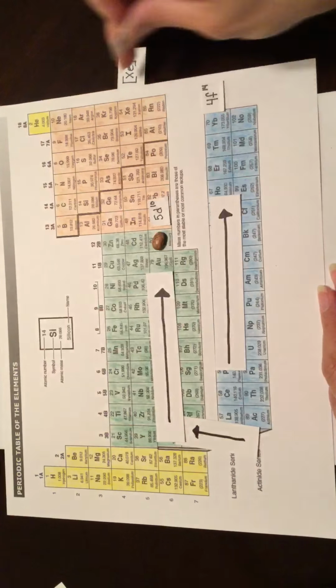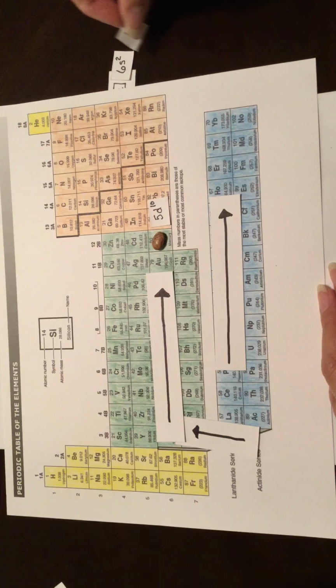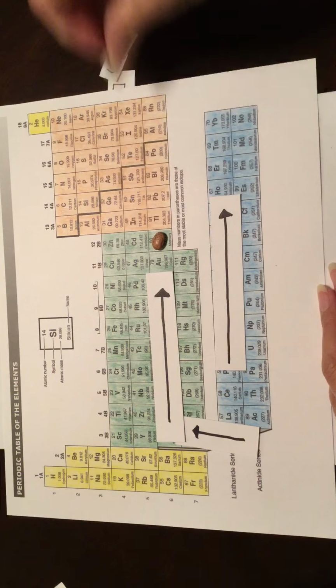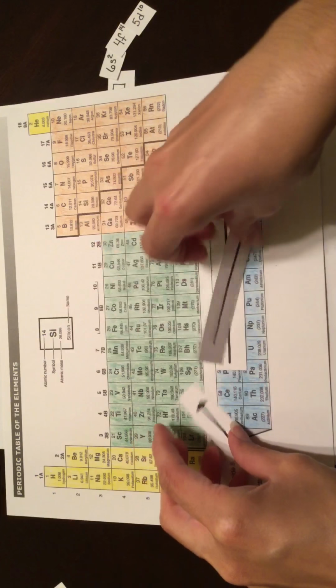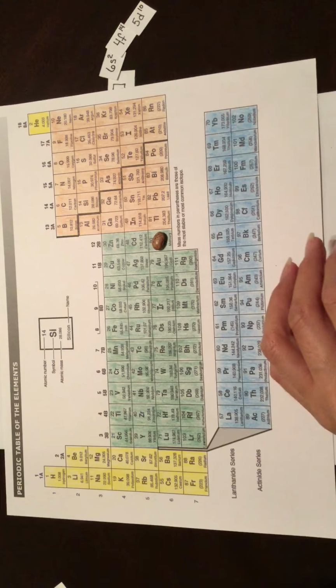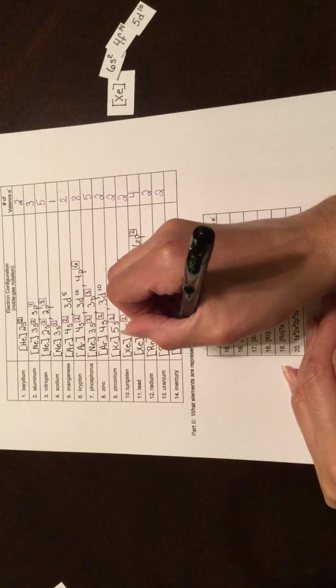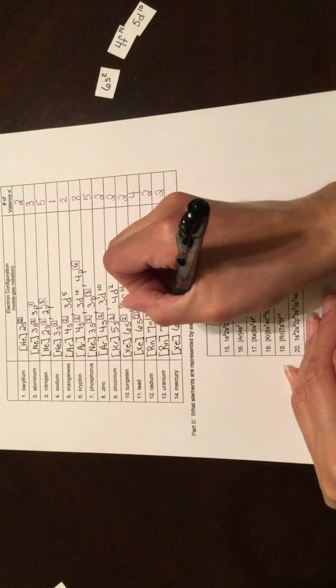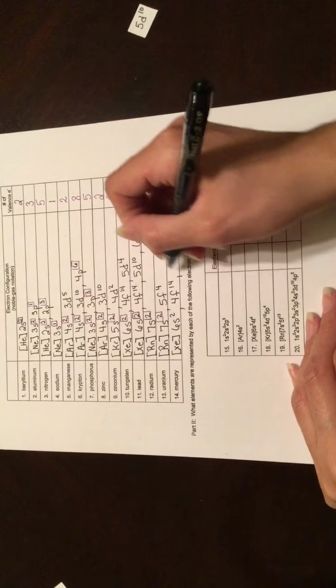Okay, so we're going to write this out. Xe 6s2 4f14 and then 5d10.